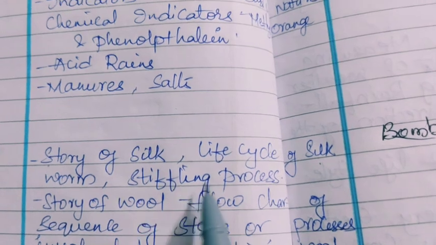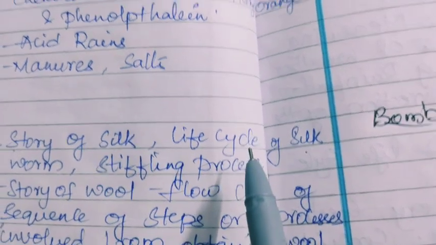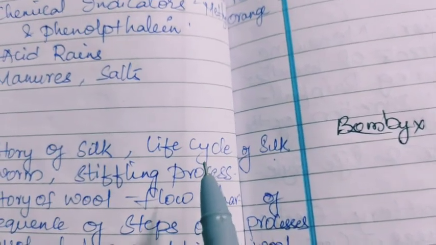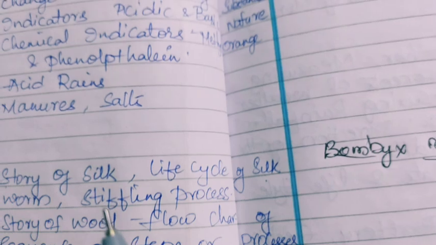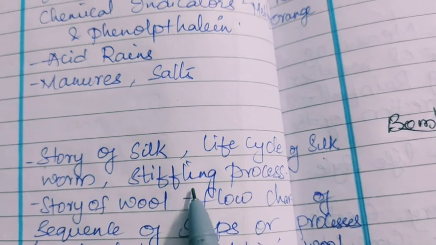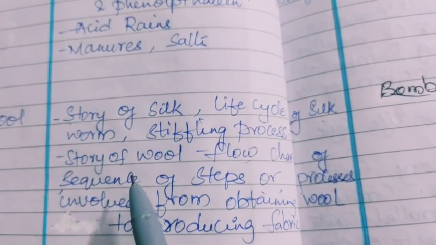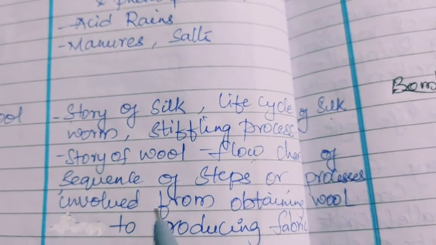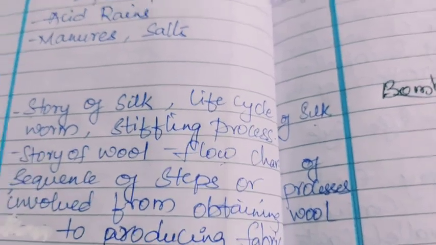And also learn the topic of stifling process. Stifling is boiling the cocoon, that is the larva stage, and killing the larva inside the cocoon so that the silk thread which the silkworm has secreted will not be broken into pieces when it becomes an adult from the larval stage. Hence the larval stage is killed inside the cocoon by the process of stifling. Next, the flowchart of woolen fabric, the sequential steps or process involved in obtaining wool to produce fabric. This you have to learn from this lesson.